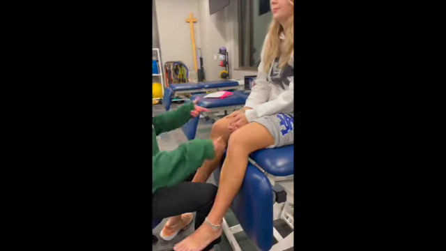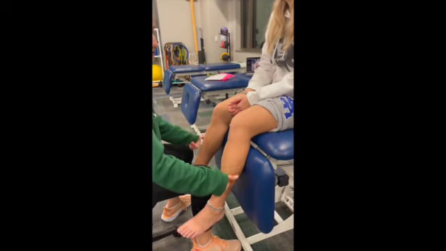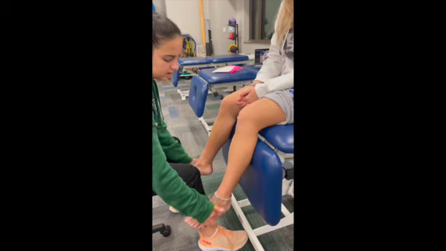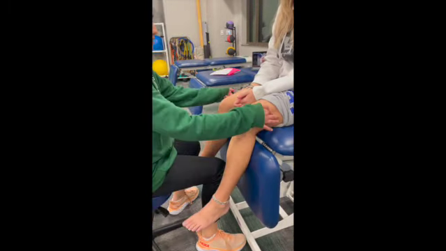Close your eyes for me. Okay, we're gonna do the lateral thigh. Does this feel the same? Yep. We're gonna do lateral calf. Does this feel the same? Yep. Lateral malleolus. Does this feel the same? Yep. And then lateral dorsal of foot. Does this feel the same? Yep.